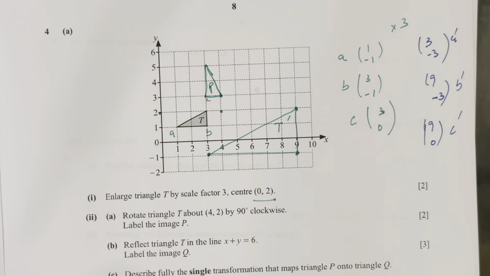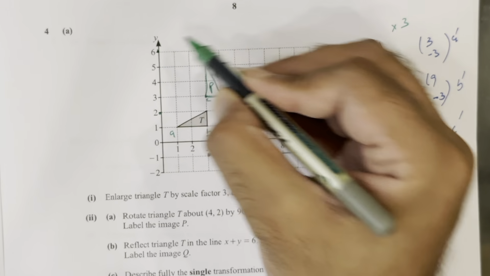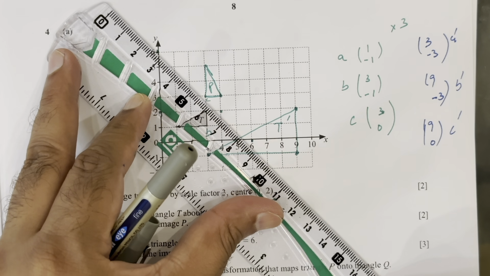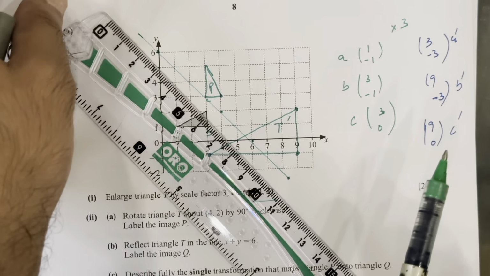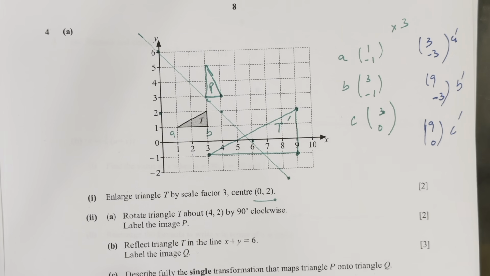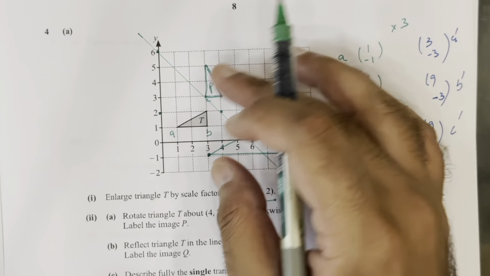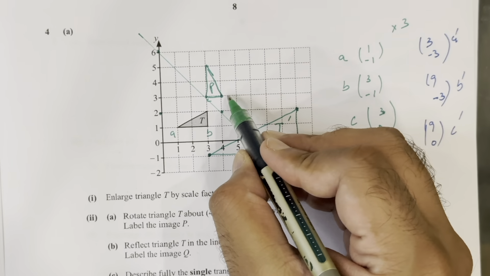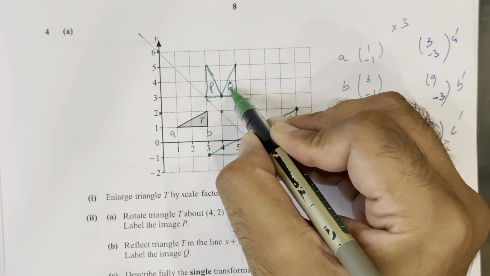Now reflect the triangle T in the line x plus y is equal to 6. Label the image Q. So first we need to draw x plus y is equal to 6. If we take x as 0, then y would be 6, and if we take y as 0, then x would be 6, like this. So this would be our line. Now label the image Q, because it would be the reflection. Reflect the triangle T in x plus y is equal to 6, so it would be reflected like this. So we're gonna write over here Q.